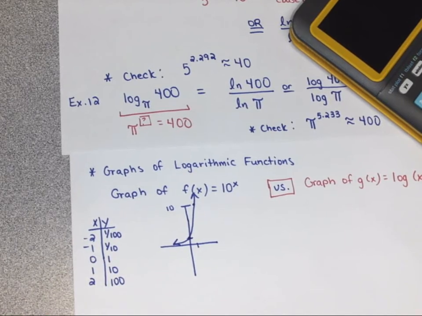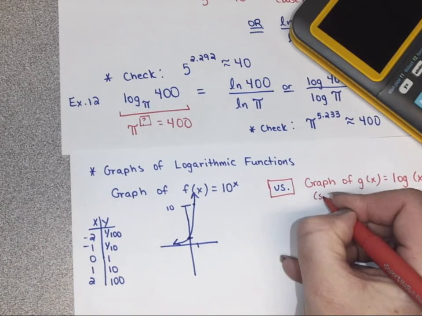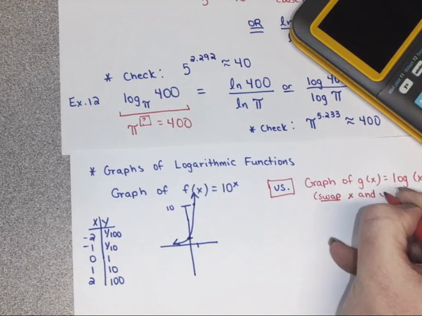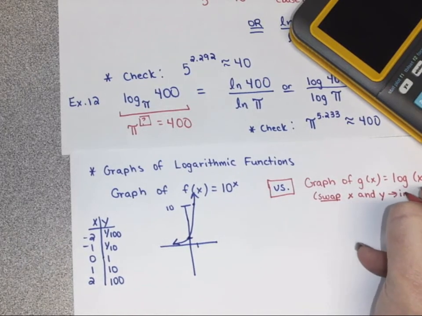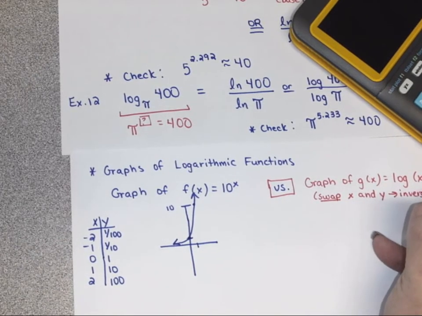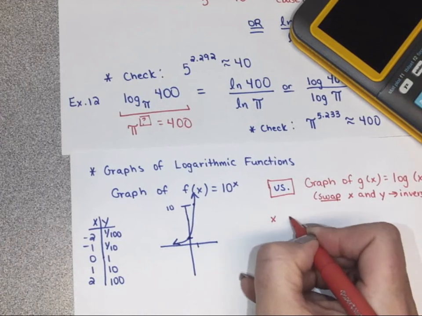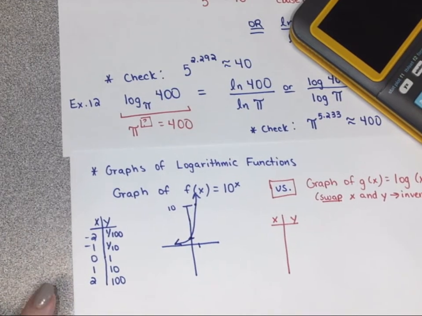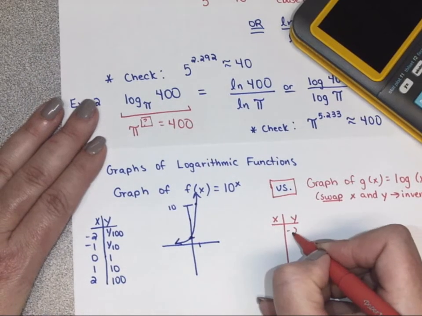Not so much, right? But the biggest thing that you can do to help yourself is just swap x and y because they are inverses. And that's what we do with inverses. So you can come up with the table using its counterpart over here. Okay, and all you're going to do is swap the locations of the table.